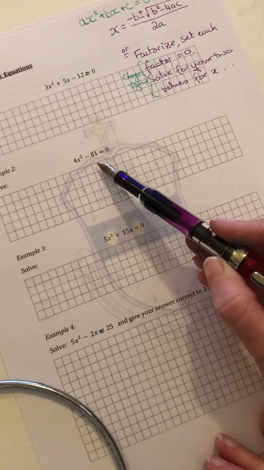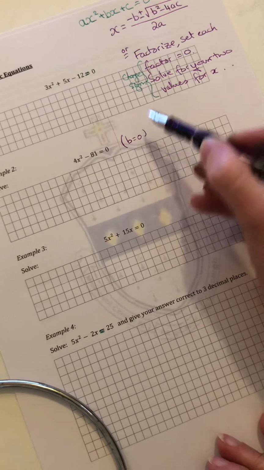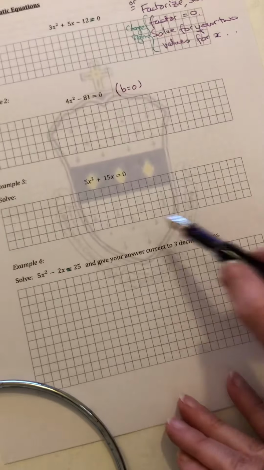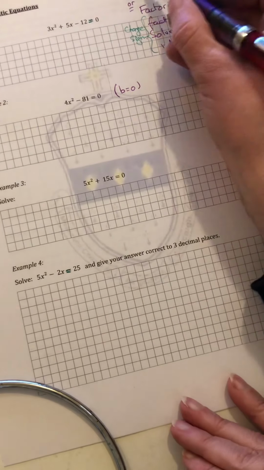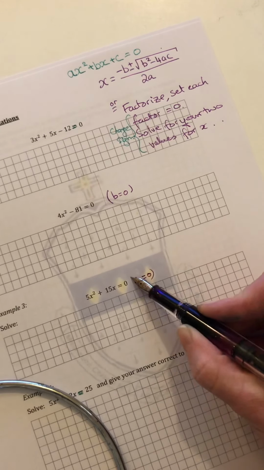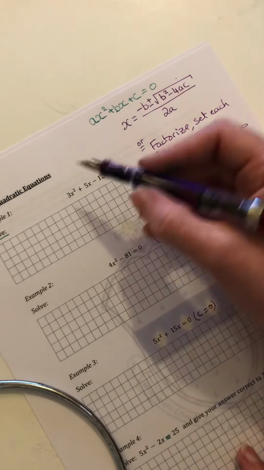Using the minus b formula with something like this, you would say that b is equal to 0 because there's nothing multiplied by x. Using the minus b formula with something like this, we would say that c is equal to 0 because there's no constant. So that's a way we can do that. However, like I said, we're going to do these by factorising.